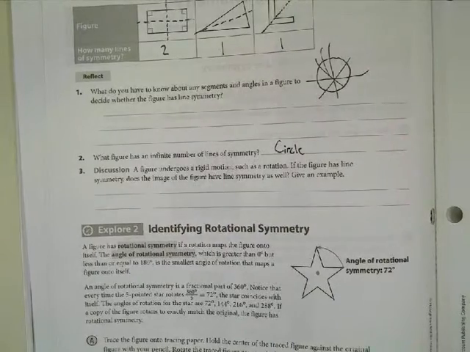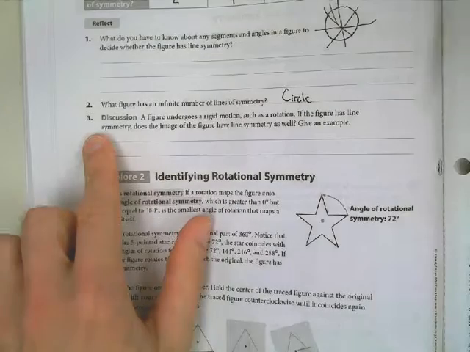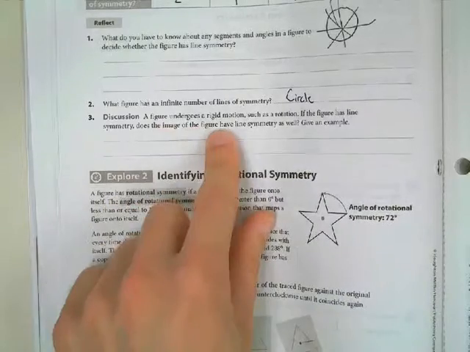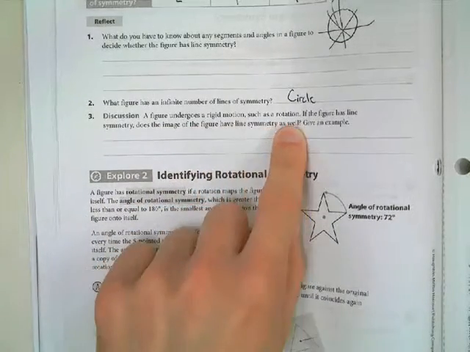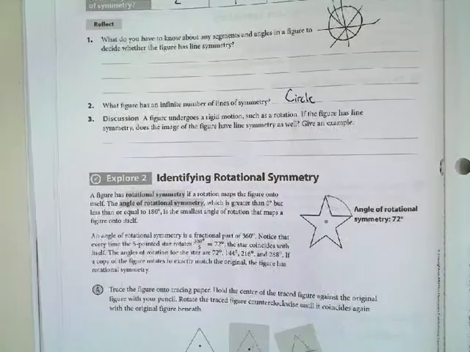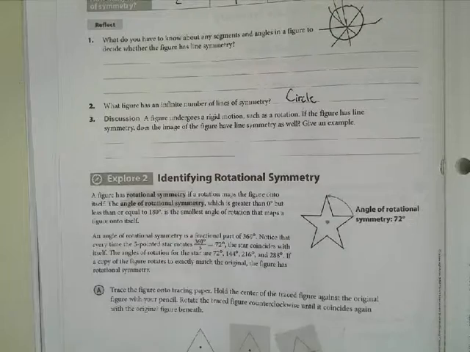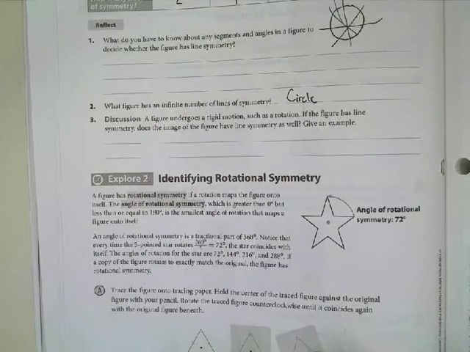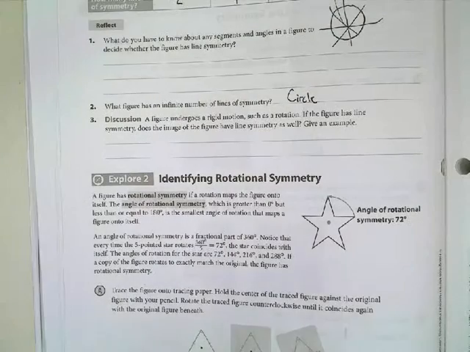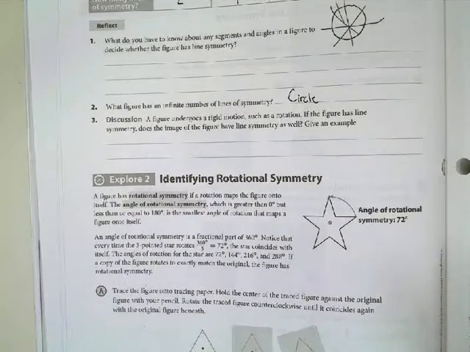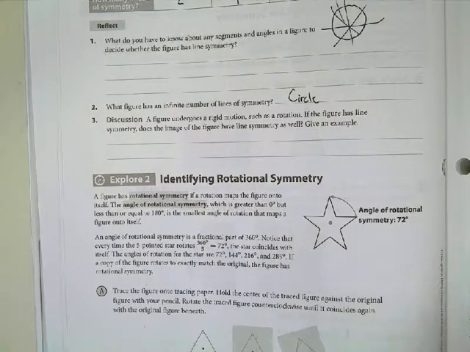And this is kind of an easy question, I think, too. A figure undergoes a rigid motion, such as a rotation. If the original figure has line symmetry, will its image also have line symmetry? Yeah, absolutely, because it's not going to change size or shape, so it should still have that line symmetry. Okay, so that's line symmetry. Any questions on that? Otherwise, we're going to move on to rotational symmetry here.